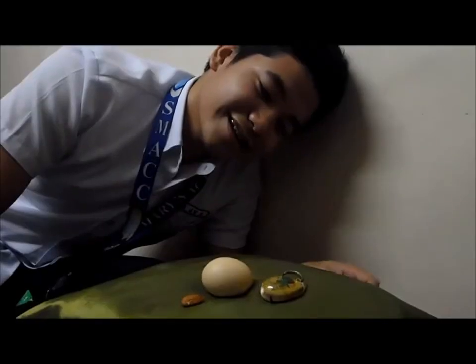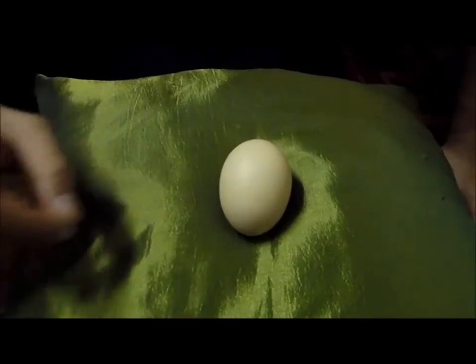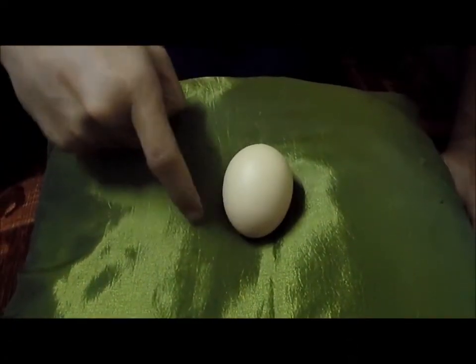These are real-life examples of an ellipse. An egg is an example of an ellipse. An almond is an example of an ellipse. A keychain is an example of an ellipse.